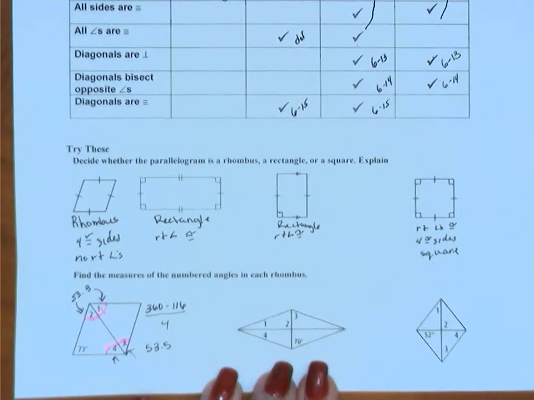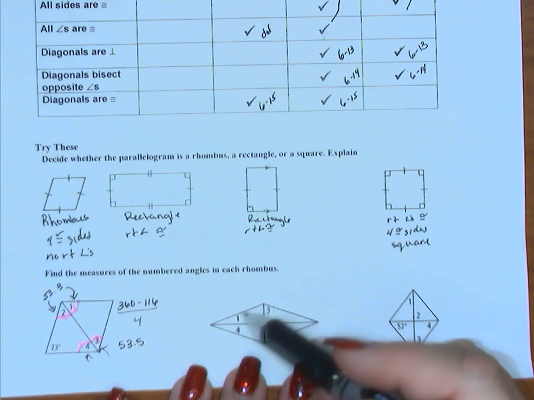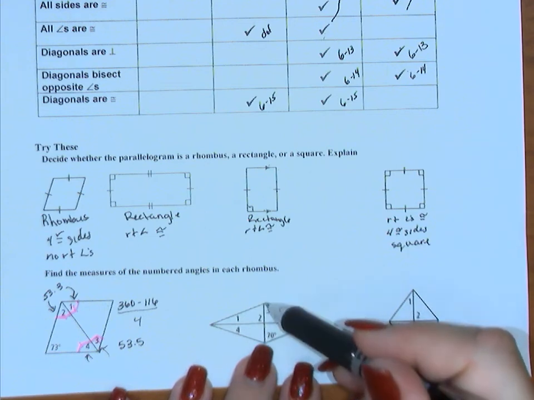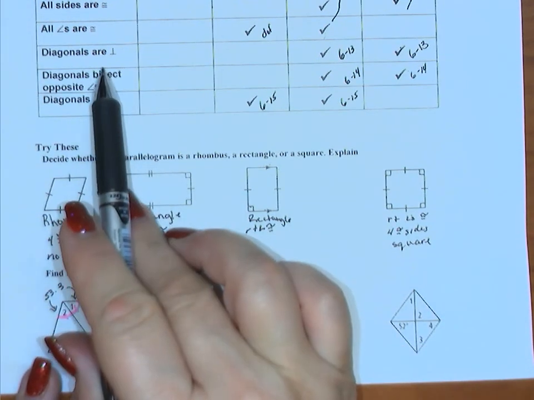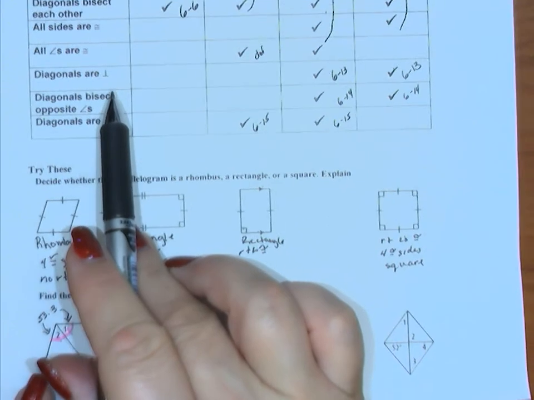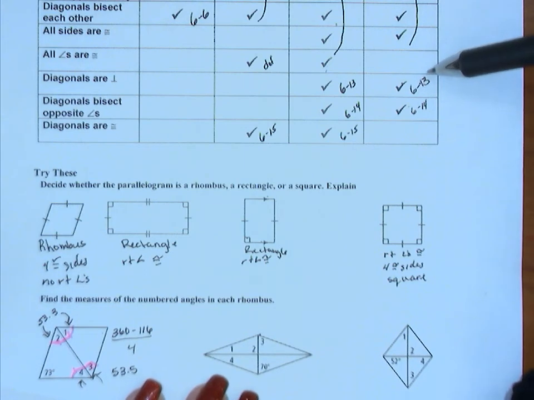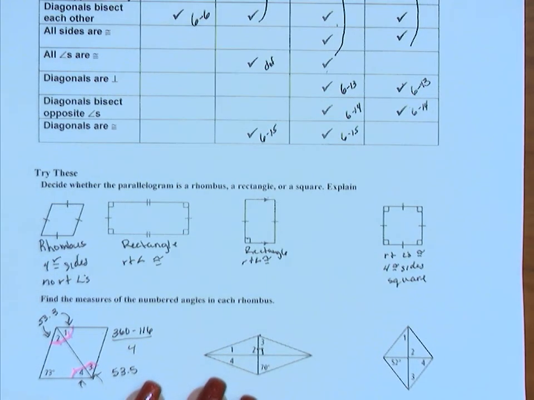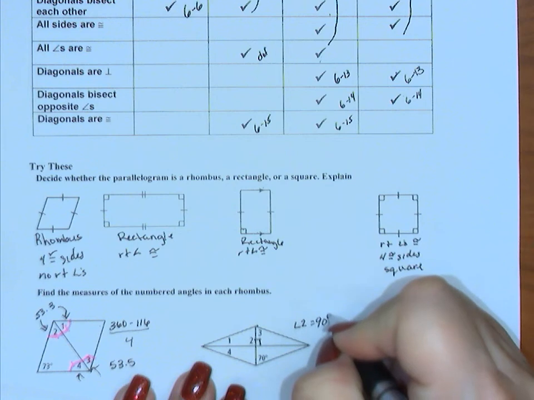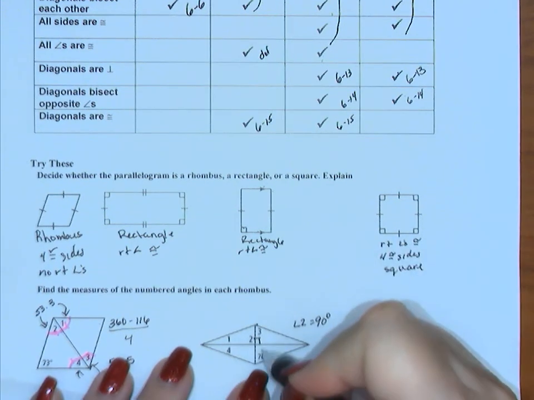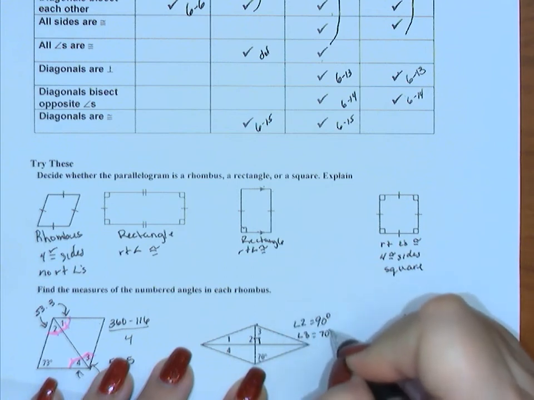Over here, I have another situation. I have that they're perpendicular, or the diagonals, right, because they go through opposite angles, the diagonals bisect each other in a rhombus. That's one of the descriptions up here. The diagonals bisect. The diagonals are perpendicular. Here we go. Diagonals are perpendicular, so that makes this a right angle. Okay? So then if that's a right angle, angle 2 is a right angle, which makes it 90 degrees.